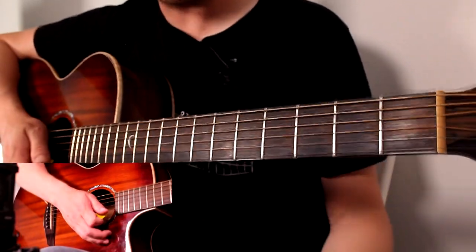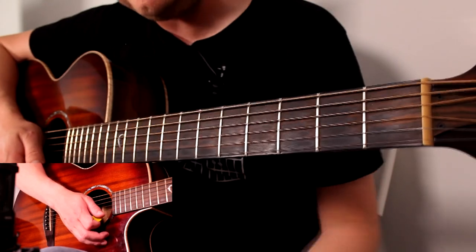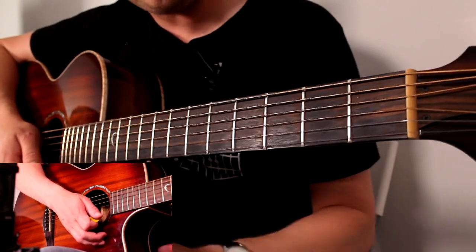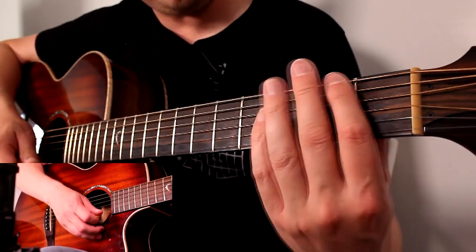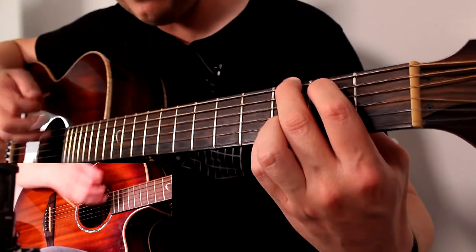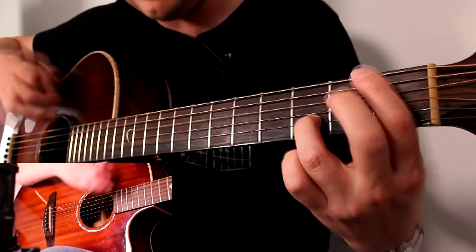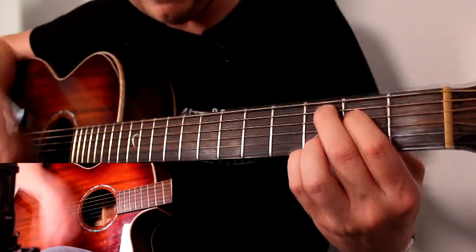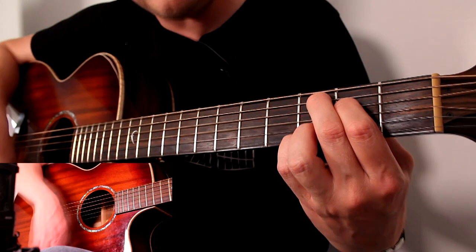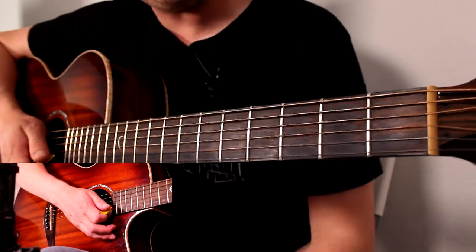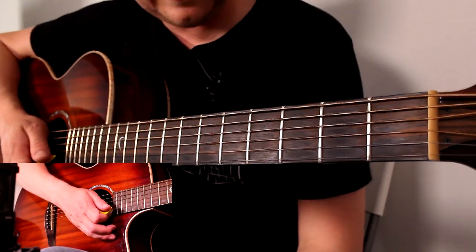Okay, so the chorus, there's a few more chord changes and they happen that little bit quicker. But as long as you follow that rhythm, you'll be absolutely fine. I'll do it one last time. Down, down, down, down, up, down, up, down, up, down, up, down, down, down, down, up, down, up, down, up, down, up. Do that round in a circle and you will master that. You will get that part.